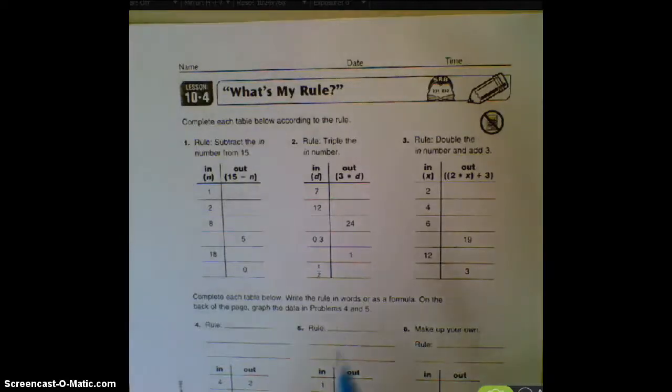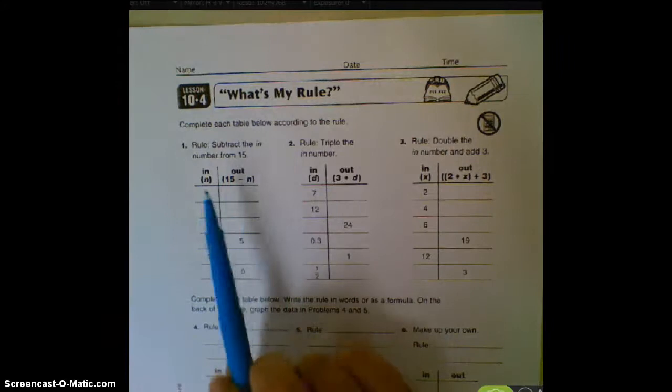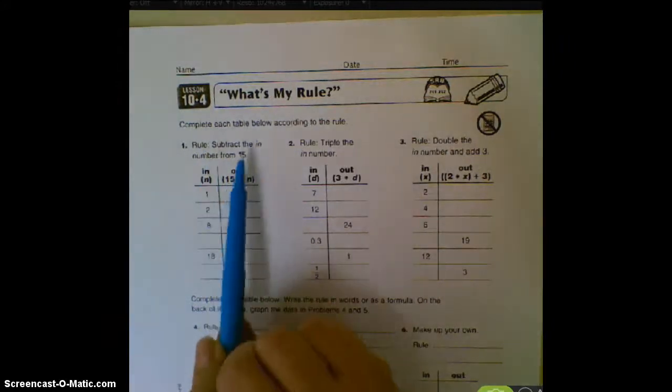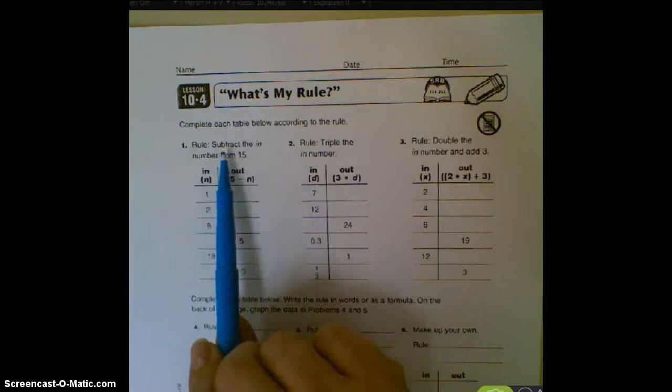Okay, fifth graders, so your homework tonight, remember this is lesson 10.4, not study link 10.4. We did that a couple nights ago. We're looking at some of our algebra rules.